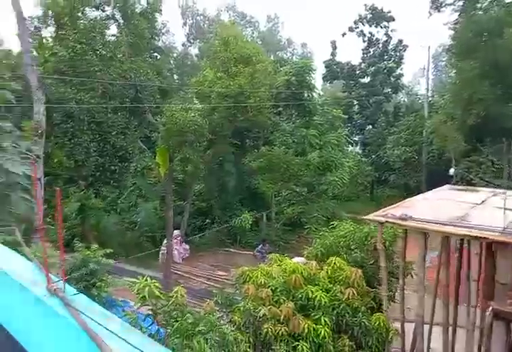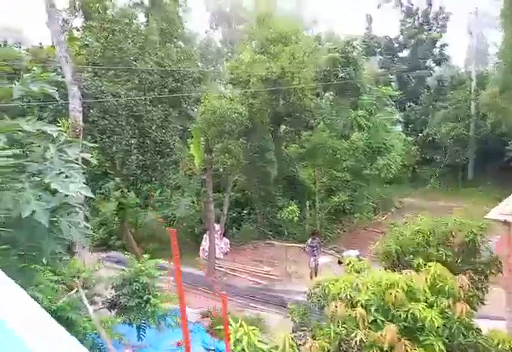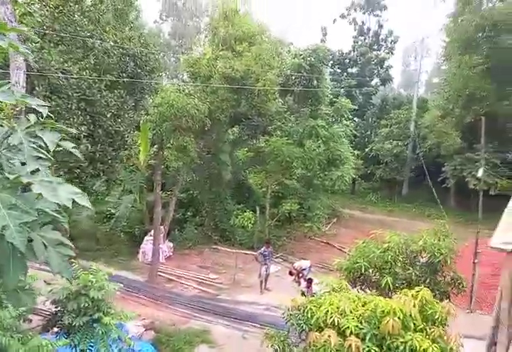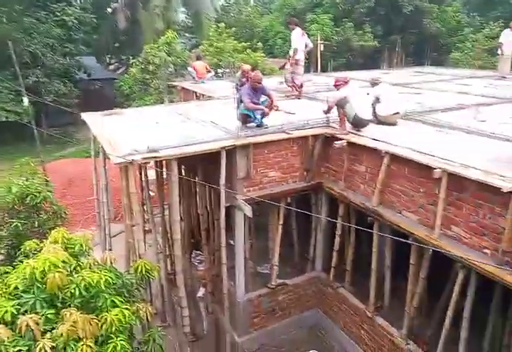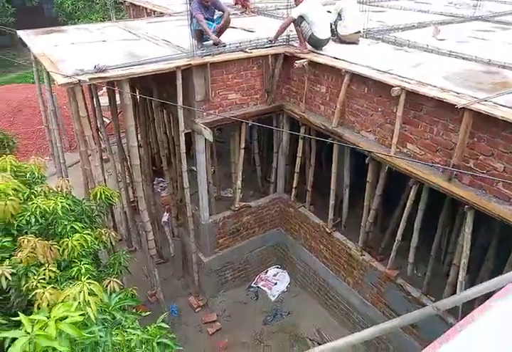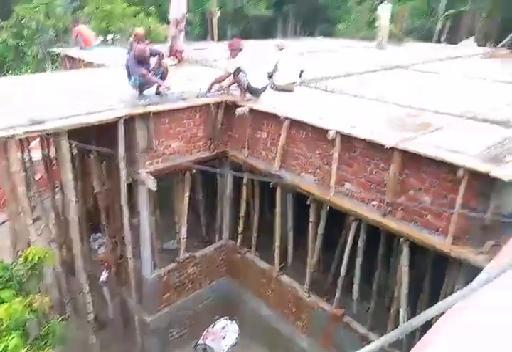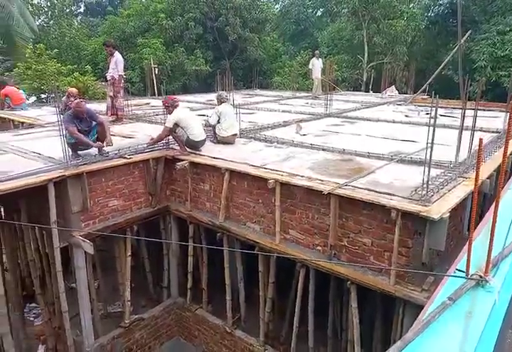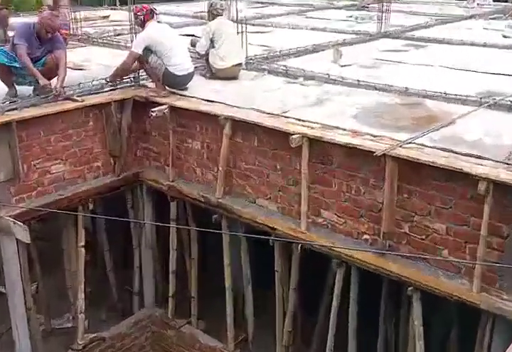And if you can see here from this side, the whole frame is made with bamboo, and the bottom part of the building structure, you can see the rooftop frame. Those are just balanced here.